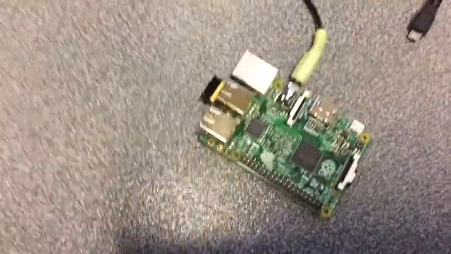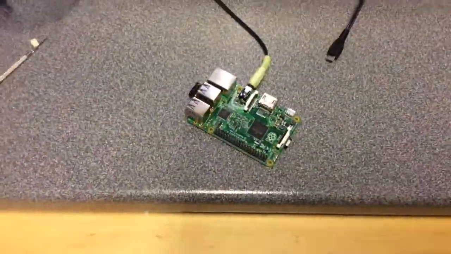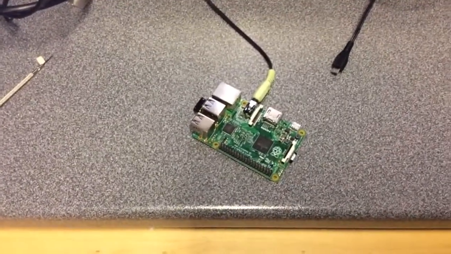There we are, and that's the end of the demonstration of SonicPi Headless Jukebox. Hope you enjoyed it.